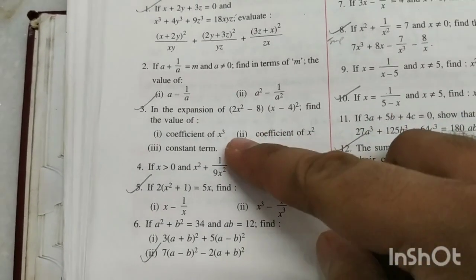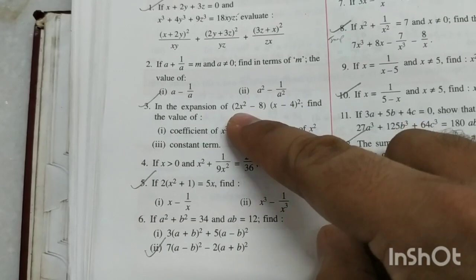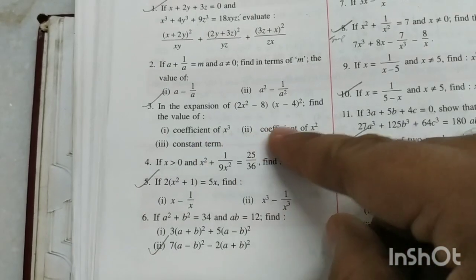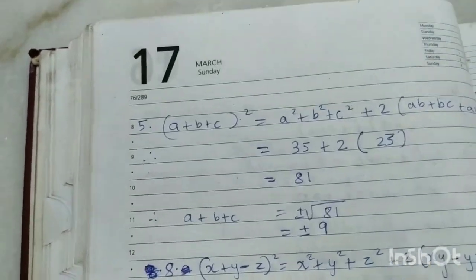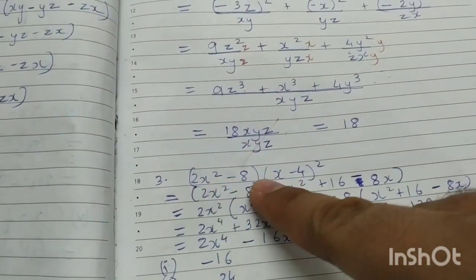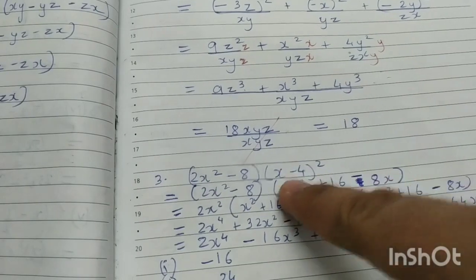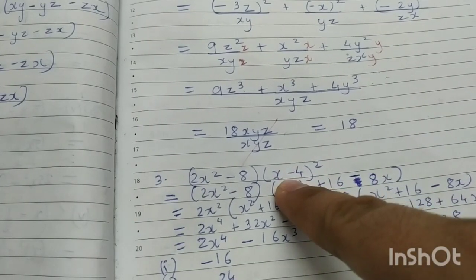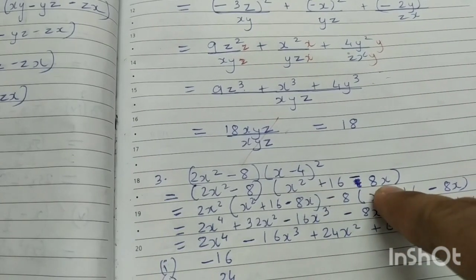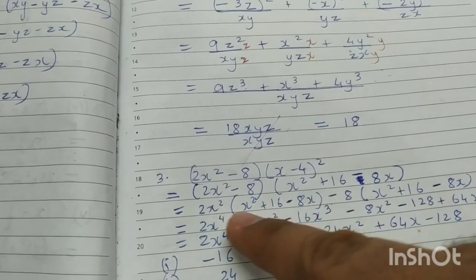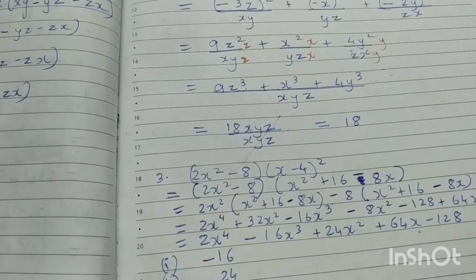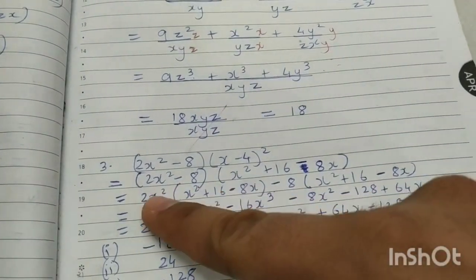Now in question 3, we will have to expand this entirely, and then we will be able to find the respective coefficients and the constant terms. So let's begin. So we've got two brackets, but we cannot do distributive multiplication. There is a power of 2. So first we'll have to use the formula and expand this bracket. (a - b) the whole square is a square plus b square minus 2ab. Now we can do distributive multiplication. That is the first term multiplied by the whole bracket minus 8 multiplied by the whole bracket. So again we will do distributive multiplication.